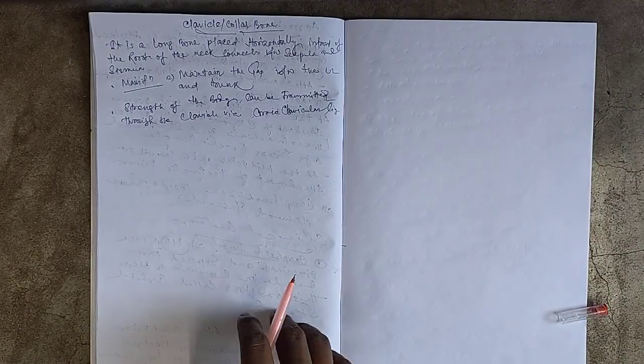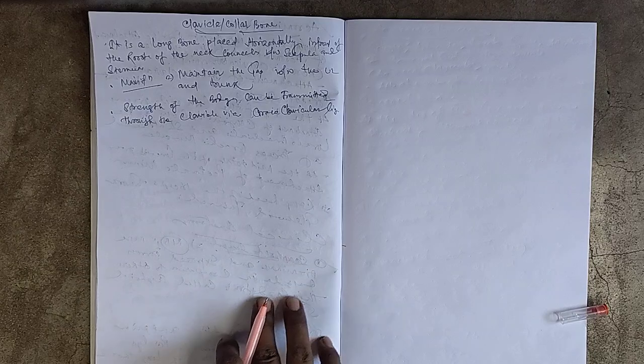So strength of the body can be transmitted through the clavicle via the coracoclavicular ligament.